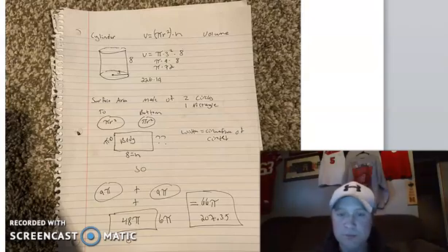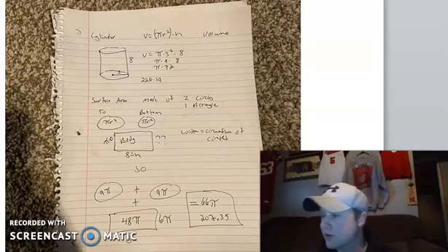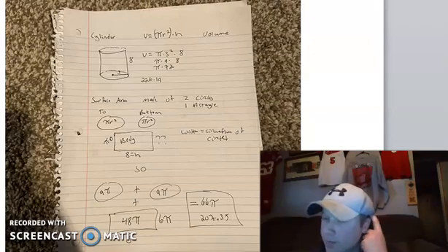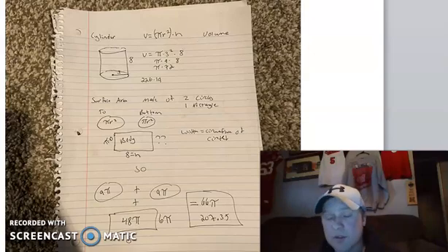So today we're moving on to lesson 85 with volume of a cylinder. Lesson 85 has two parts. It's volume of a cylinder and volume of a triangular prism, or not volume, surface area of a cylinder and surface area of a triangular prism. We're going to break it up into two parts and just focus on the cylinder in this lesson, okay?